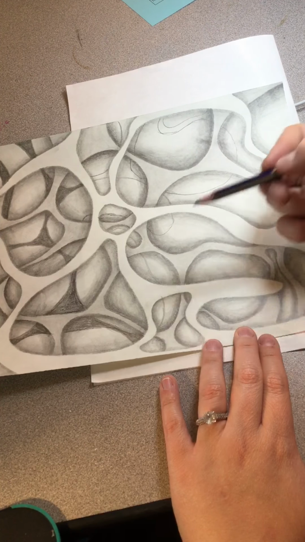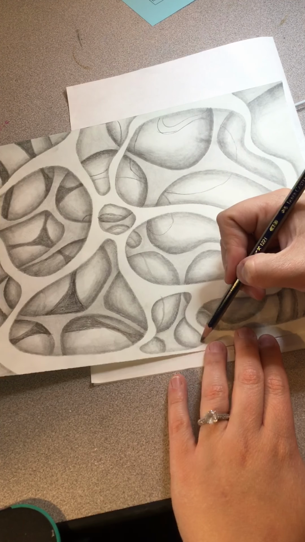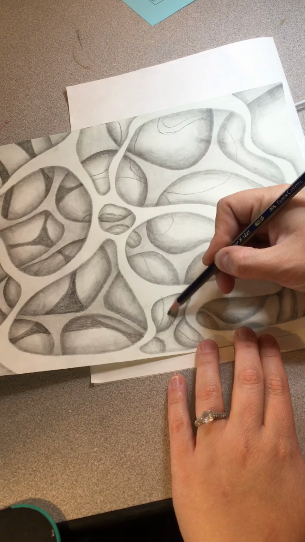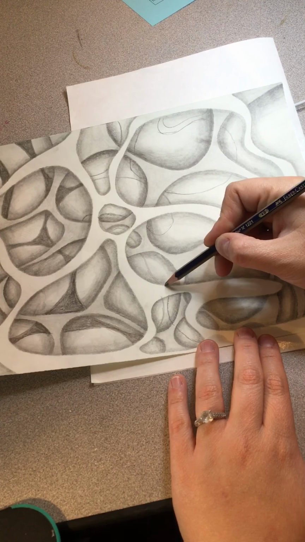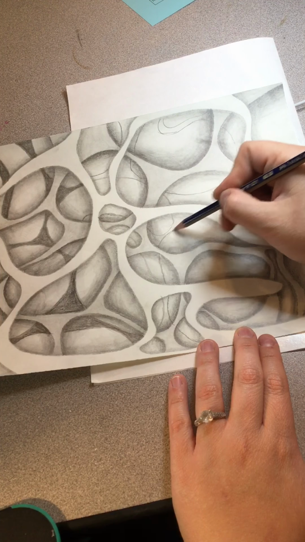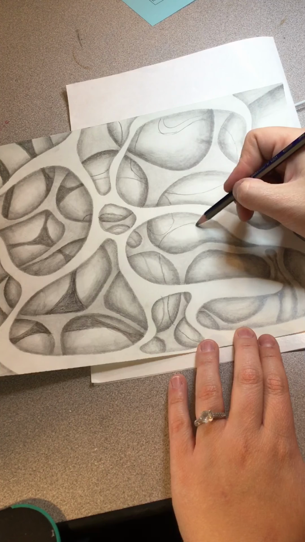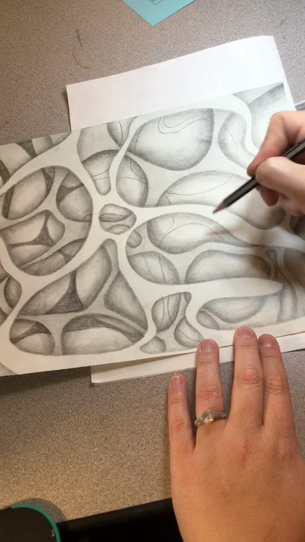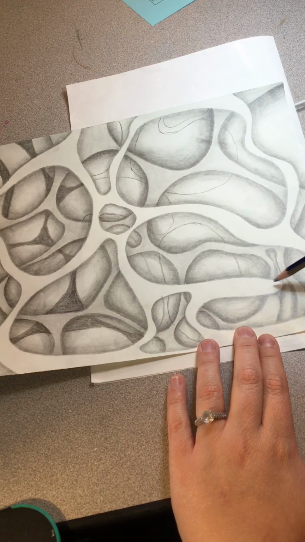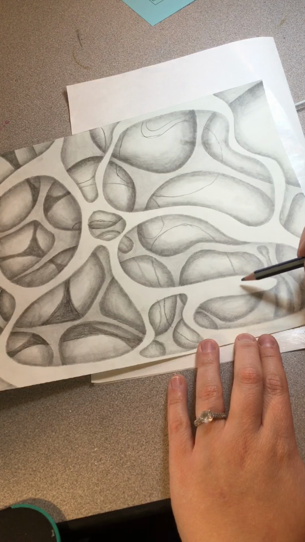Okay. And then, let's see. So this is where it starts getting a little confusing. Okay, so I'll bring this shape in. Like this. So I'm just kind of marking out where I want those to go. I've got to be really careful and make sure that I don't go over any upper layers.